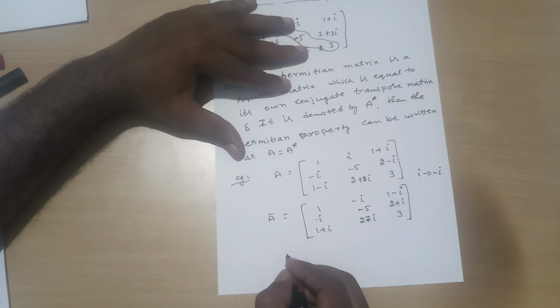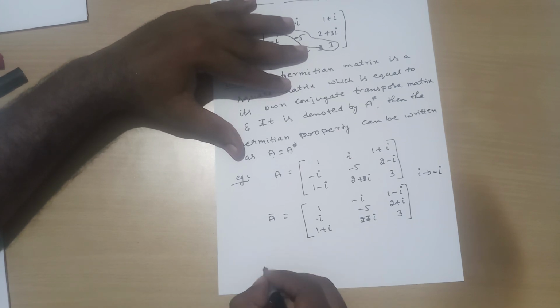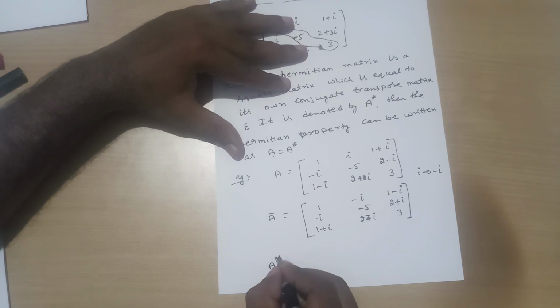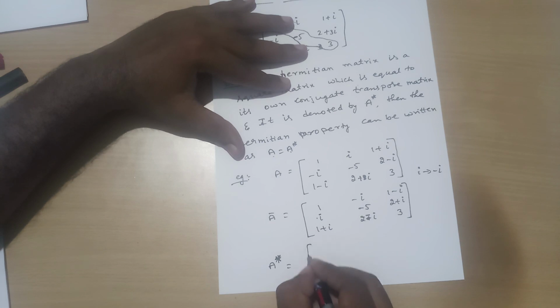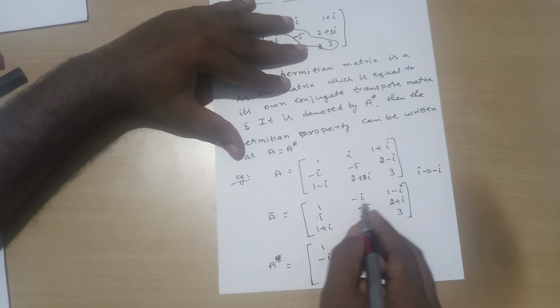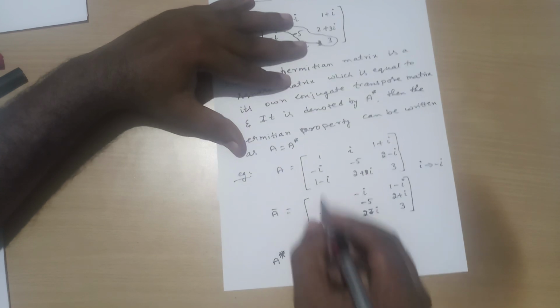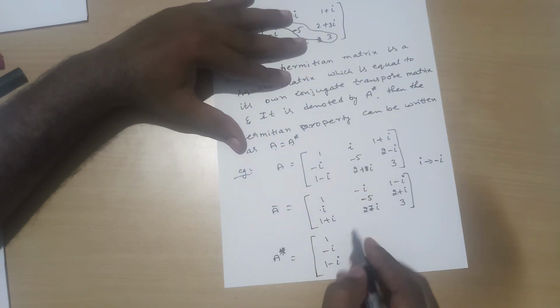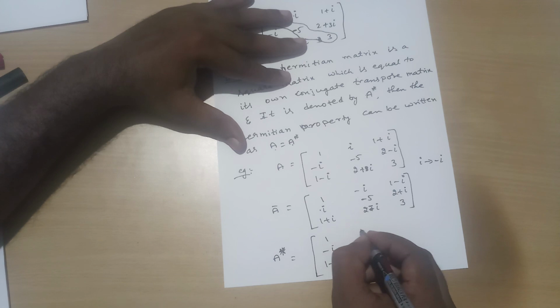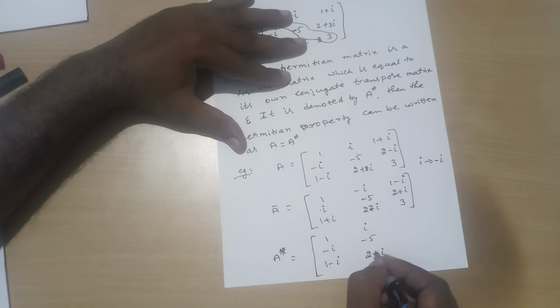Now you have to take A star. A star means transpose conjugate. So what you get now, interchange row into column. So 1 minus I, 1 minus I. So look at here, you get the same thing. Second row, write into column: I, minus 5, 2 plus I.